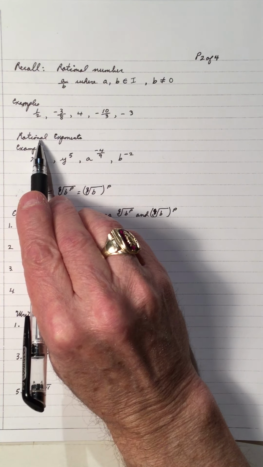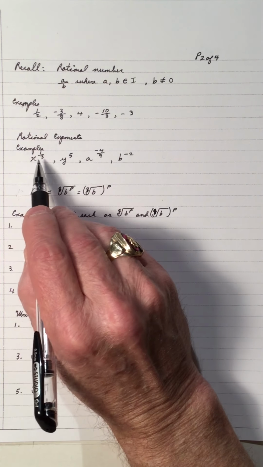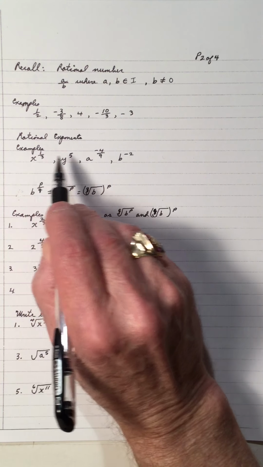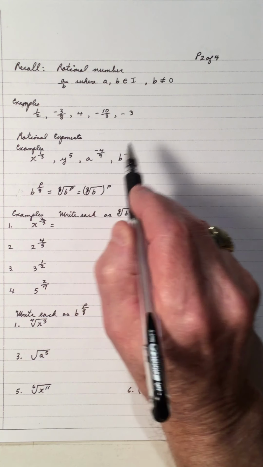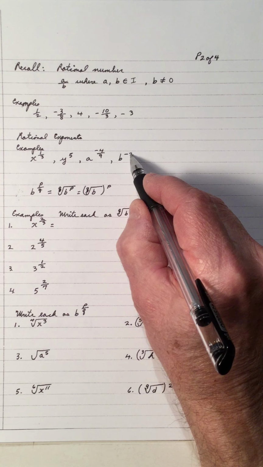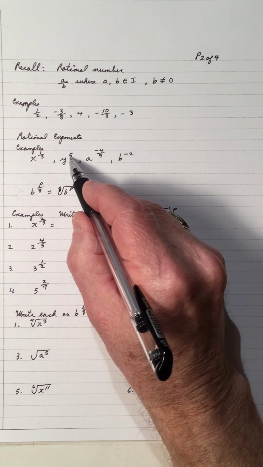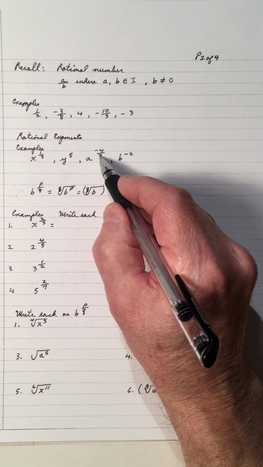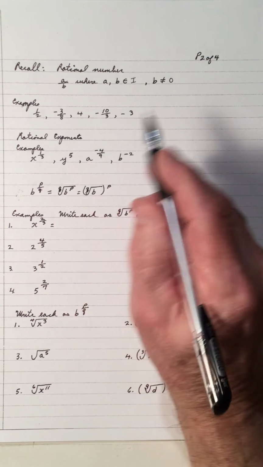That means, let's look at what we call a rational exponent. An exponent is the power of a number or an expression. So x to the 1/3, y to the 5, a to the -4/9, b to the -2. Remember, -2 is -2/1, which is a rational number, but is also an integer. 5 is an integer, but -4/9 is a rational number, but is not an integer. 1/3 is not an integer.